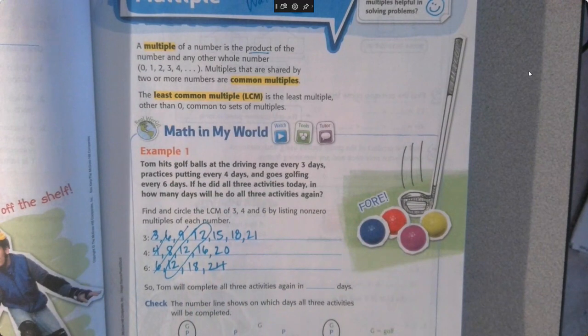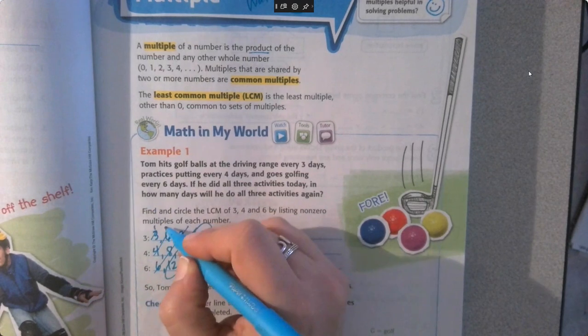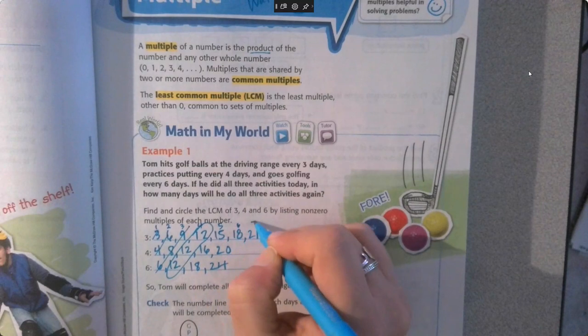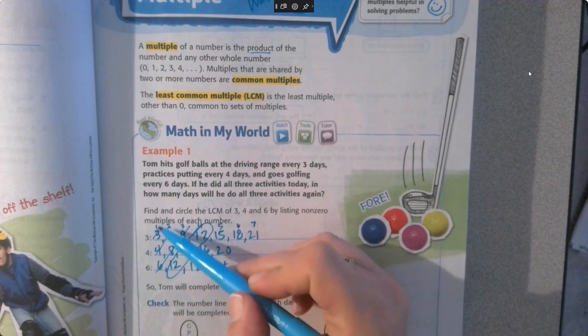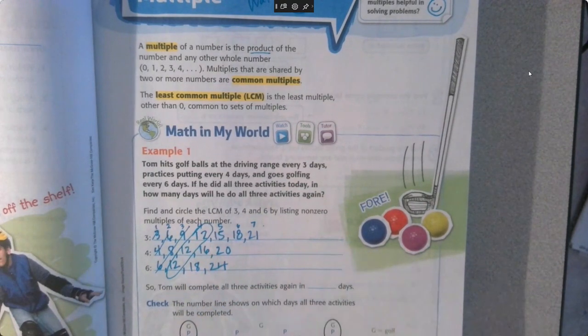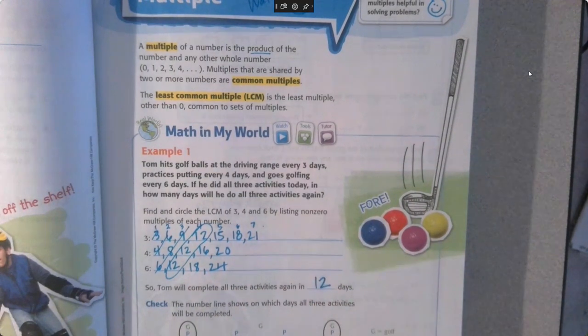Okay. So this is a little bit different than the greatest common factor, where we were looking for the biggest number that they all had in common that were factors that made that number. Now we're saying you're going to multiply the number by 1, by 2, by 3, by 4, by 5, by 6, by 7, etc. You're going to multiply the number by whole numbers and find the least common multiple, the one that they have in common that is the smallest number, the smallest multiple. So Tom will complete all 3 activities again in 12 days.